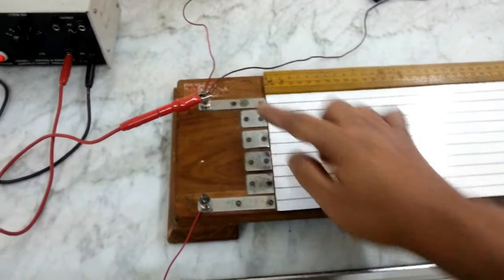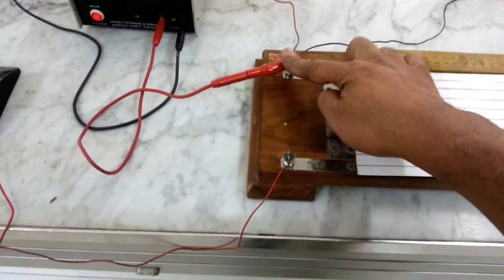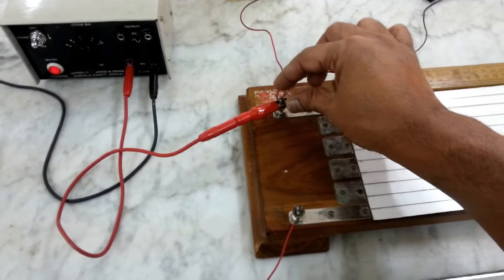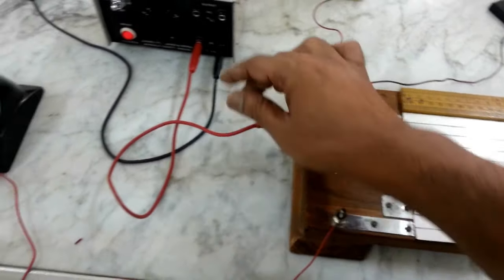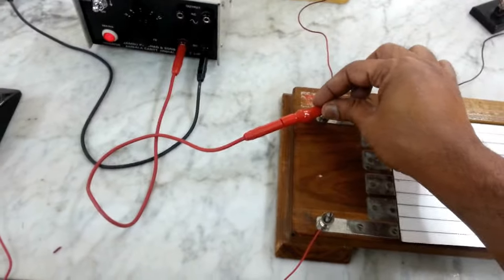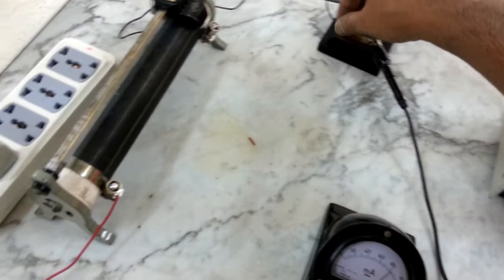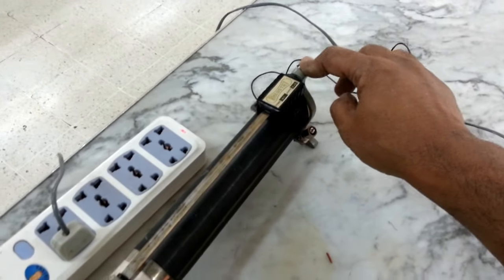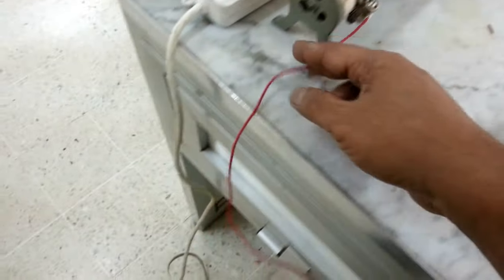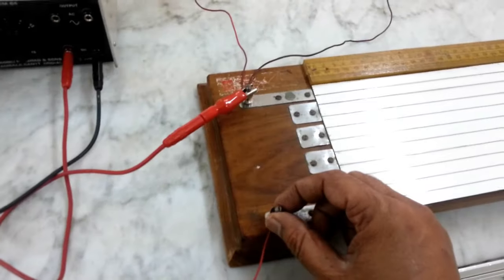So there are two circuits here. One is the primary circuit, the other one is the secondary circuit. The primary circuit means the main circuit, where I am connecting all positive terminals to this point A, and the bottom point as B. So the positive of the power supply is connected to here, the red one, and the negative of that power supply is given to a key. Through the key it is given to the upper part of the rheostat, and from the bottom part of the rheostat it is given to the negative of the ammeter, and the positive of the ammeter to the other end of the potentiometer.